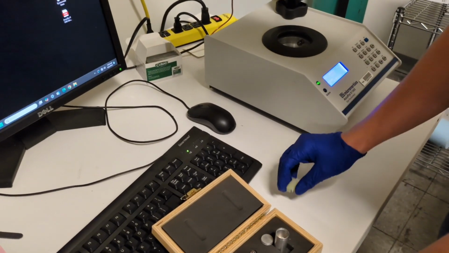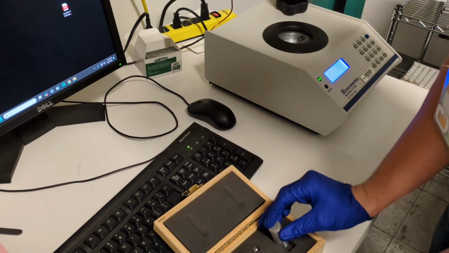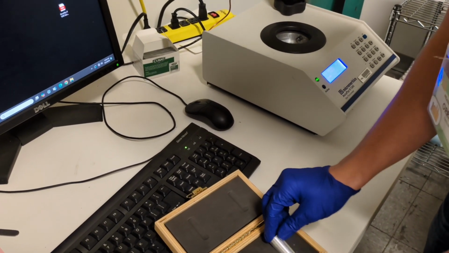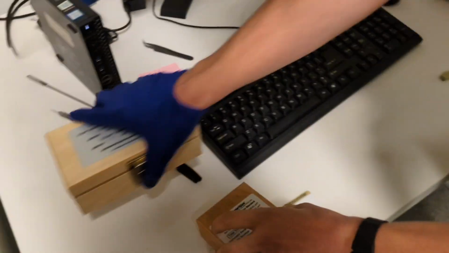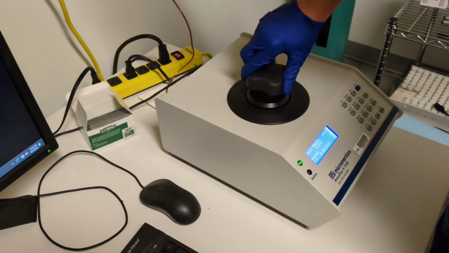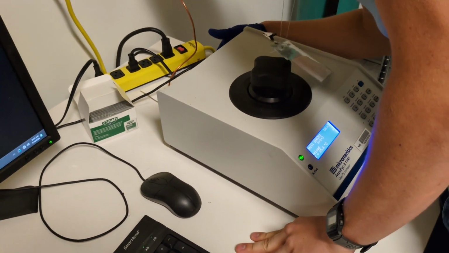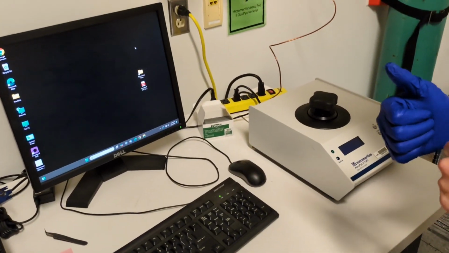Dispose of your sample however would be relevant for you. Then just put the inserts back where they go. And turn it off. And that's how you run the gas pycnometer.